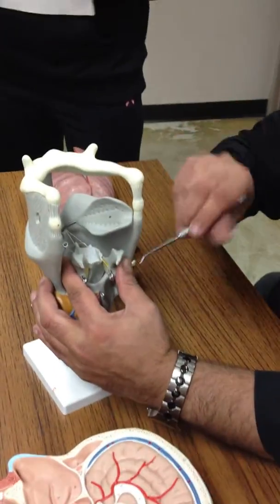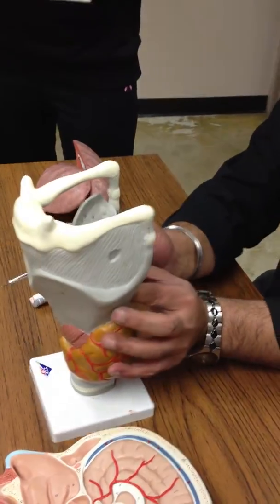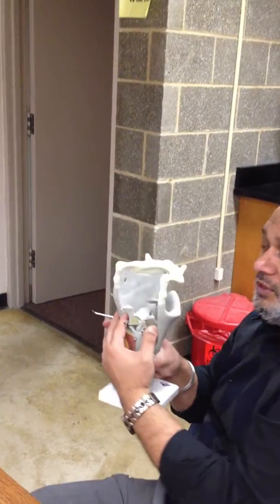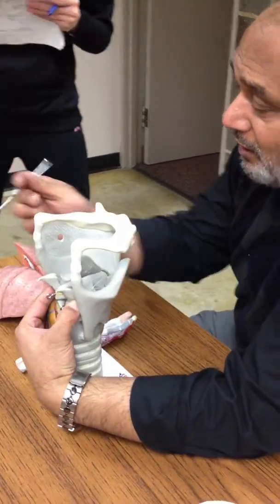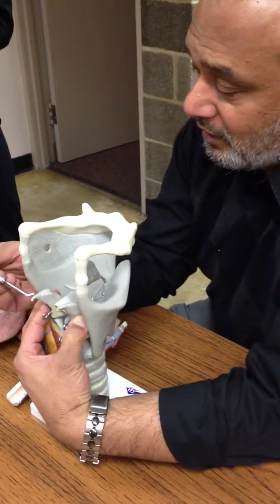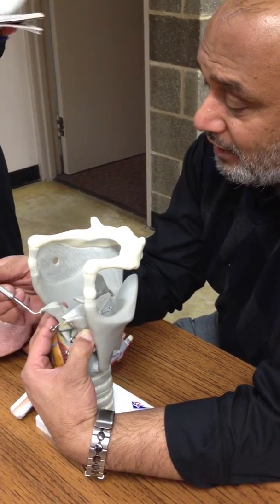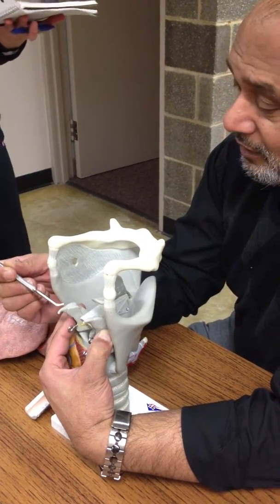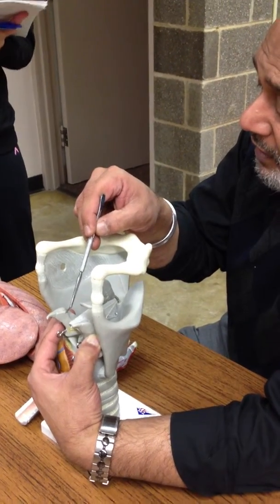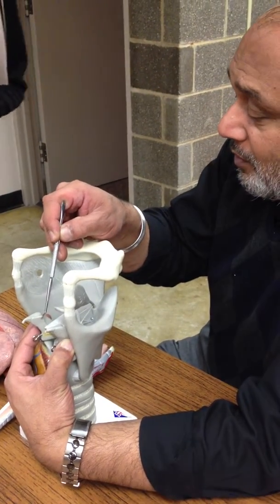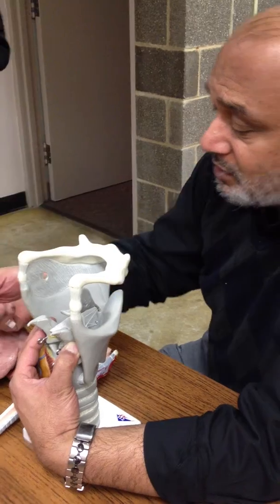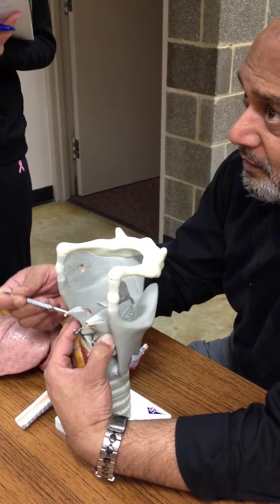Can you see these two big things? What I'm holding? Those are your arytenoid, and there are 2 of them. Now if you look here, the tip of this arytenoid is called the corniculate. Whereas this pointed part right here is your cuneiform. This is your corniculate. But this whole big thing is the arytenoid.